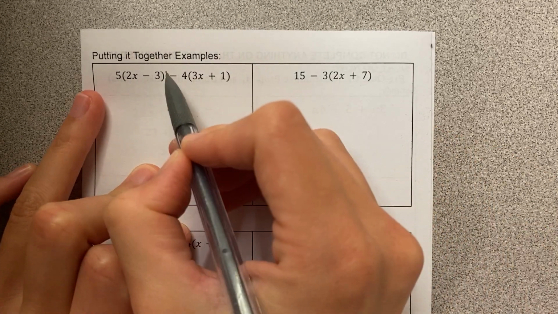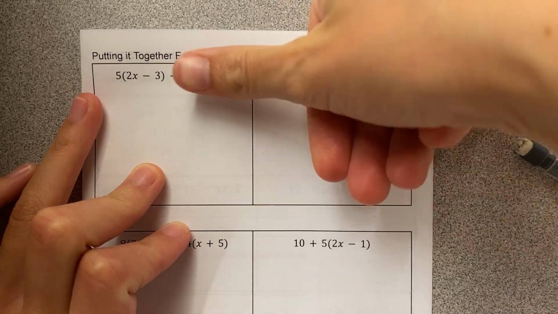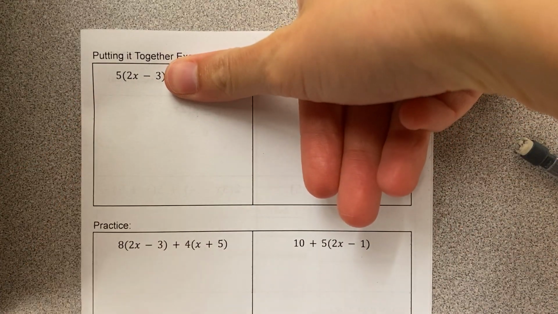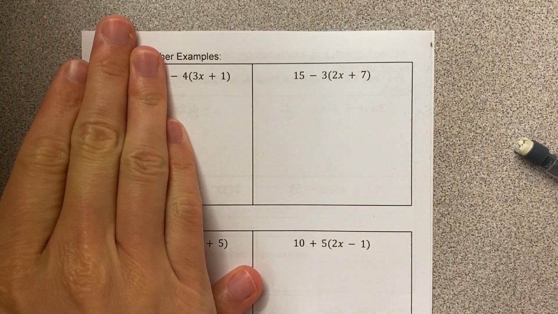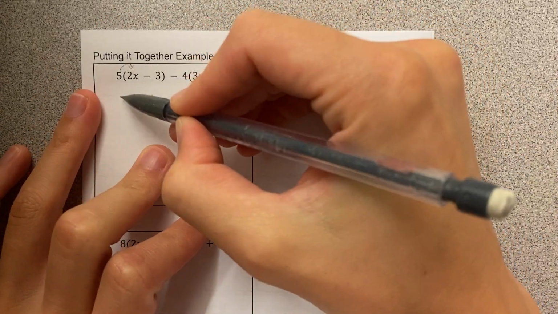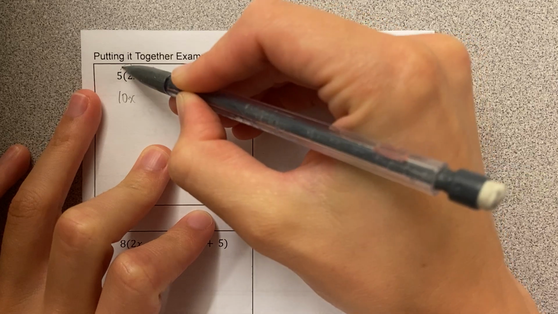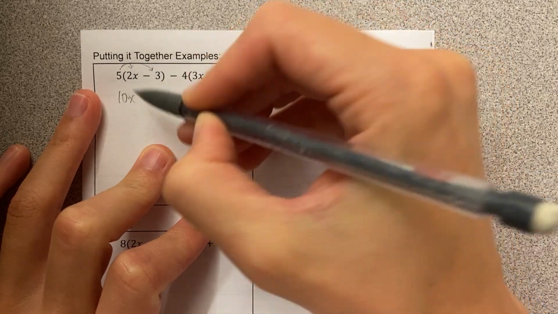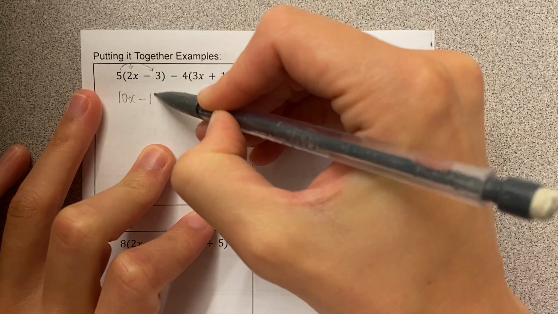First, I'm going to distribute. So notice, I'm going to treat this as pretty much two separate problems. So that's going to be one problem, and that's going to be another problem, okay? So first I'm going to distribute. So 5 times 2x, that's 10x. 5 times negative 3, positive times negative is negative. 5 times 3 is 15.